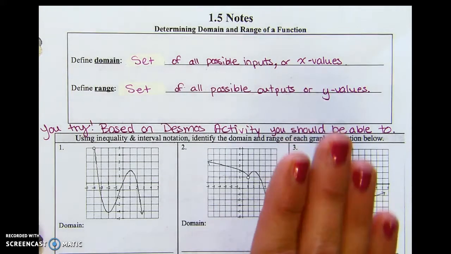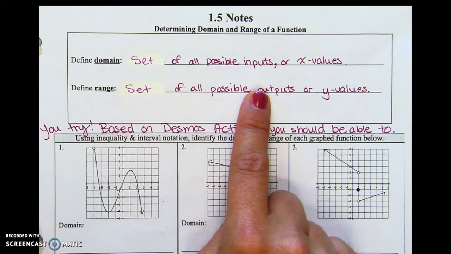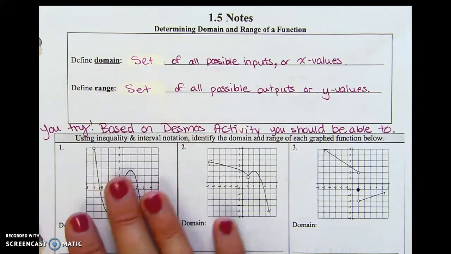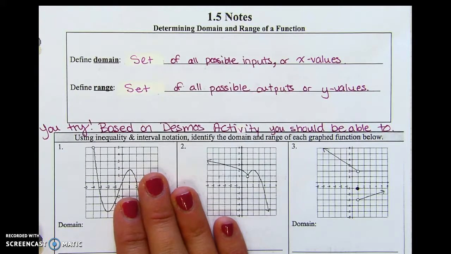All right, so we're going to talk about domain and range. You might want to pause the video to copy down the definitions if I go too fast. So the domain and range, we've been seeing it a lot. You've been seeing it for years now, but we're going to nail it down. Okay, we're going to get it this time.